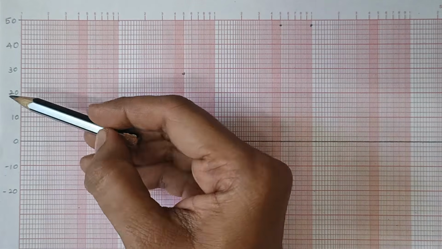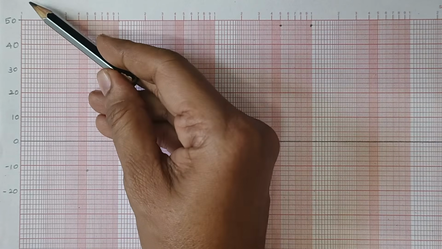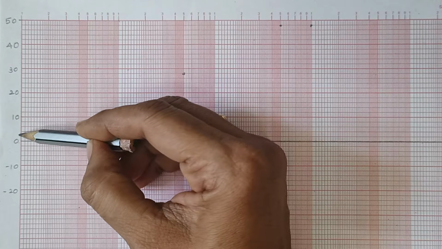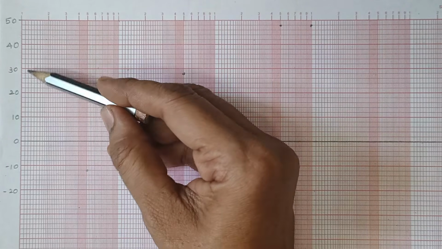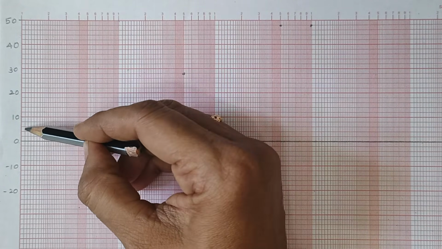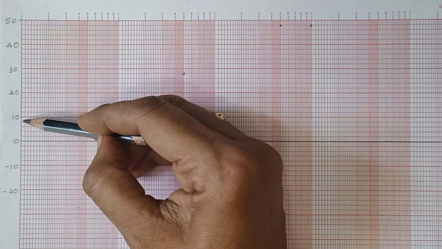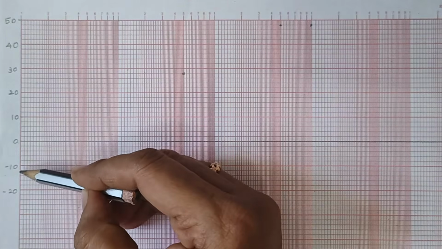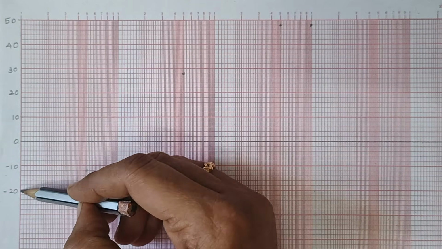So 0, 10, 20, 30, 40 and 50. Right, it is easy, right? The lines in between I am marking. 10, 20, these are somewhat visible lines. You see, this is a brighter line when compared to the rest of the lines here. So 10, 20, 30, 40 and 50, and here again 0, minus 10, minus 20.